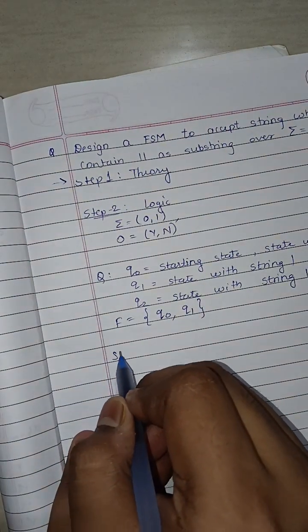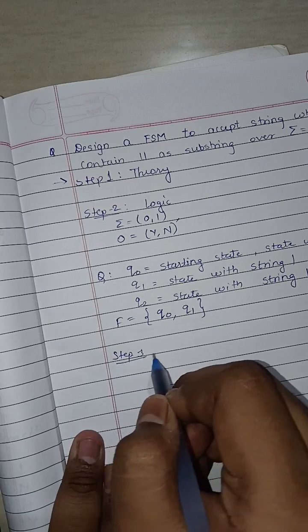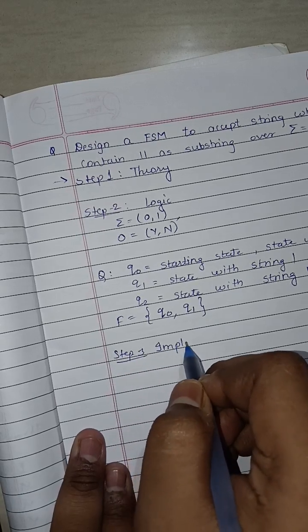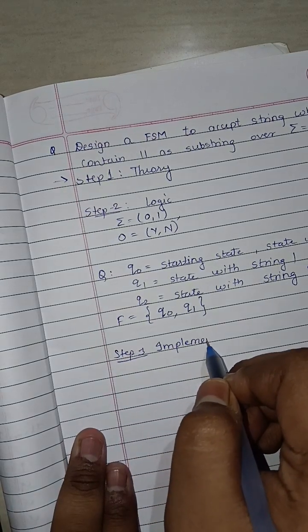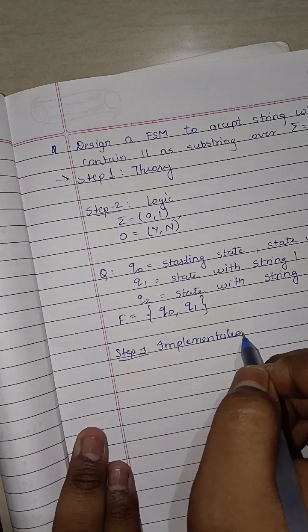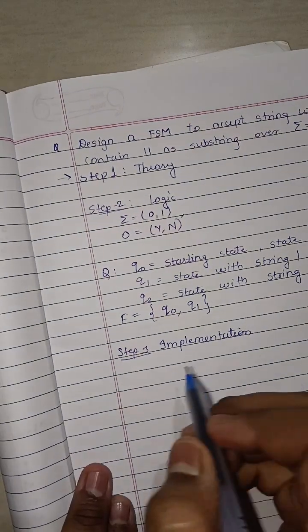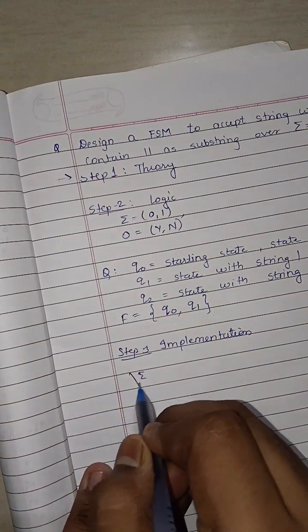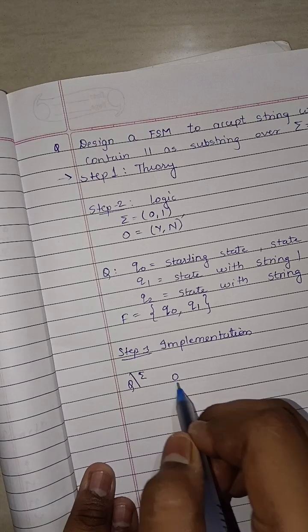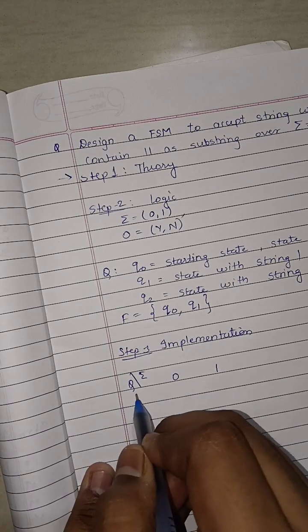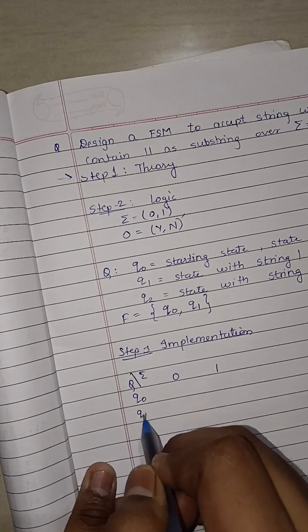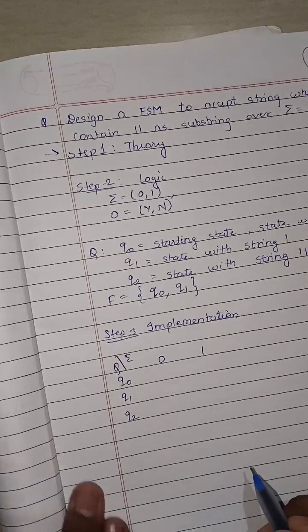Now our third step is implementation. Our state function table input is 0, 1, with rows Q0, Q1, Q2.